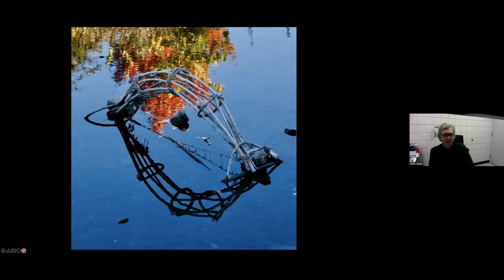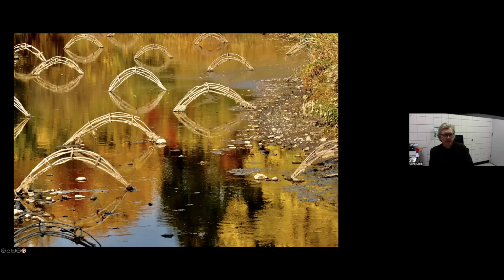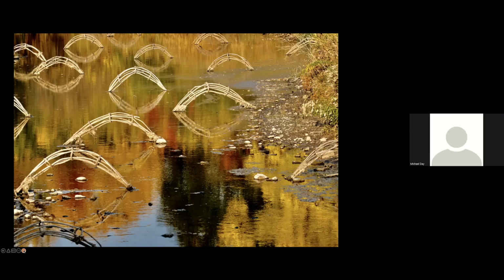Just so saturated. Just really love this. Some of that is editing, I admit. Oh yeah, definitely.